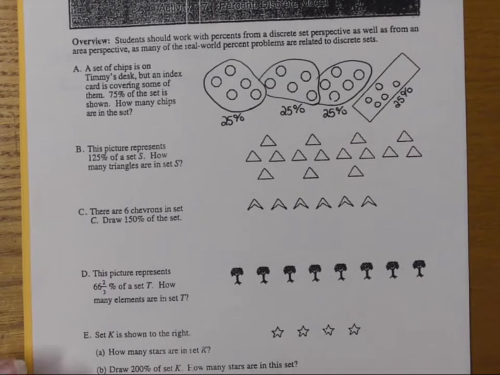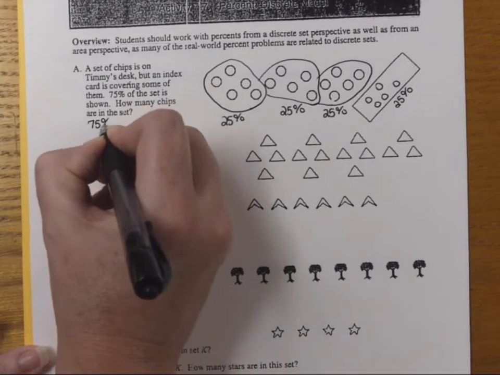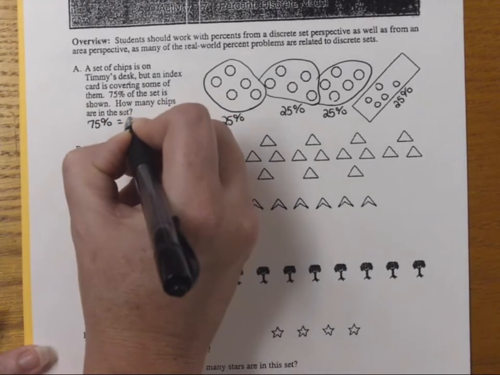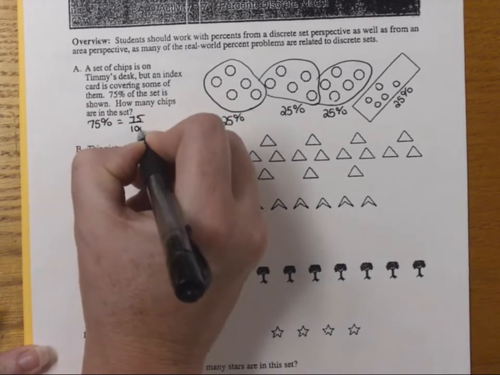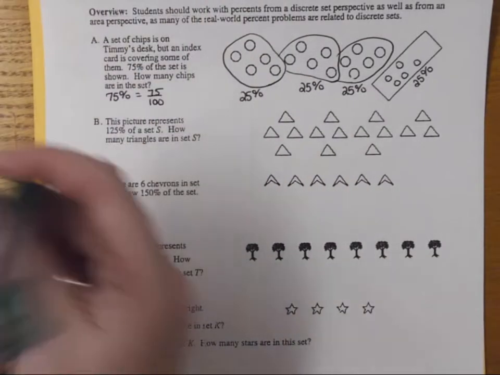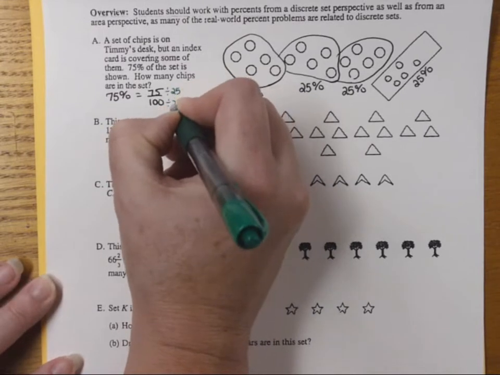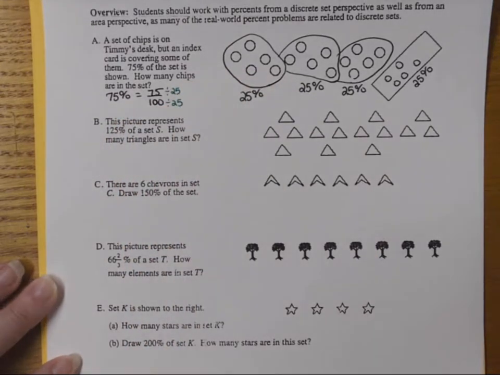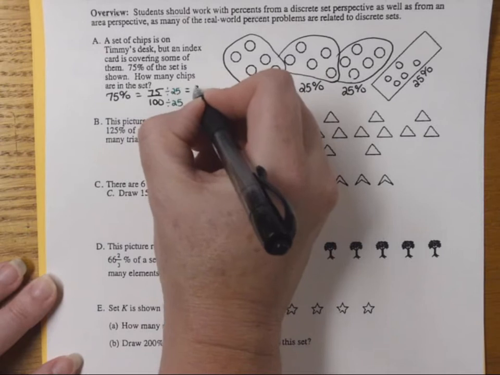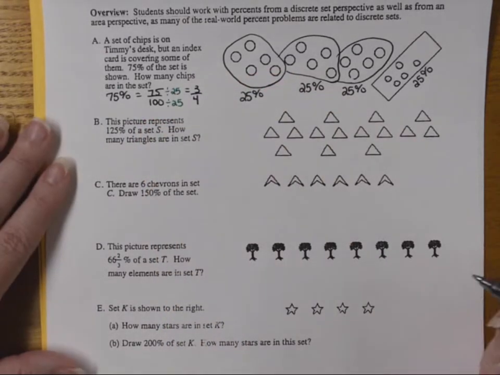Okay. So one way to kind of talk about that, let's break this one down a little bit more. So we have 75%, which is 75 out of 100, right? But then if we are going to reduce this and show our work, we could divide both of these by 25. And that reduces to something that is proportional to 3/4. Okay?